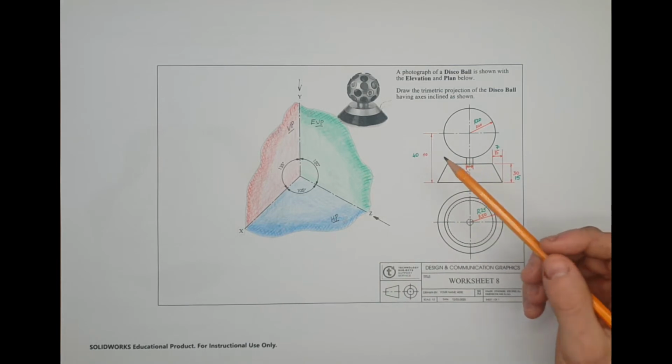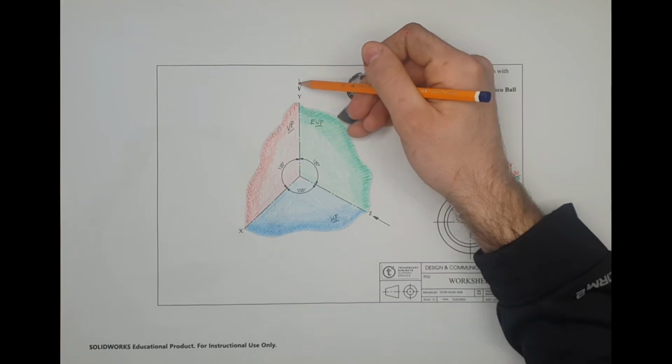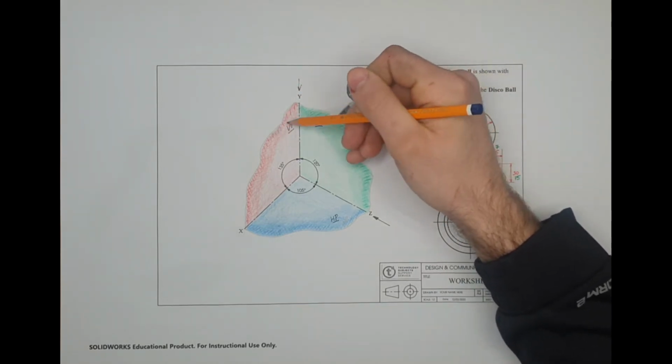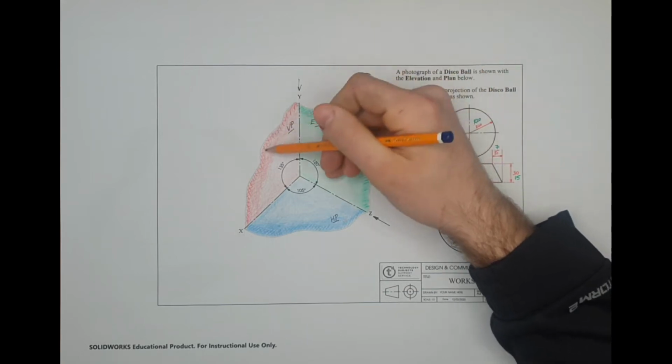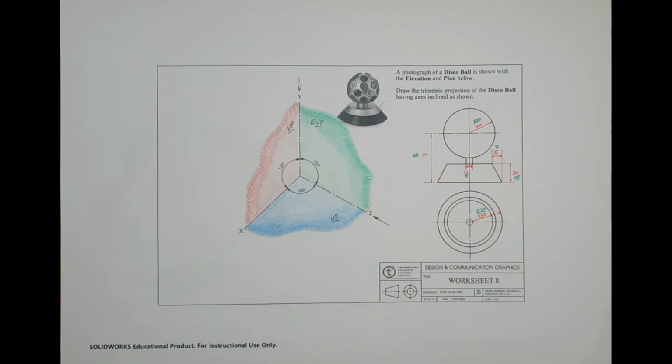The second view we'll need to draw, so there have to be two-dimensional views to feed into a three-dimensional pictorial view of the object. The second view we need then is the plan. And if we look down along the Y axis here, we'll see this red wall and the green wall, the two vertical planes. We'll see them as edge views, and we'll be looking down on the object as it sits there on the horizontal plane.